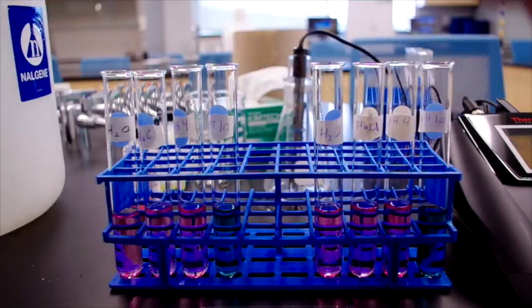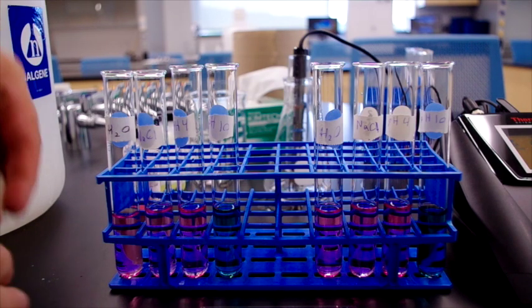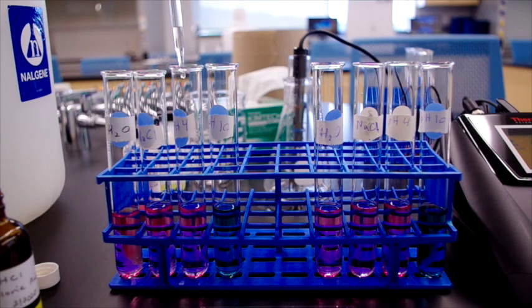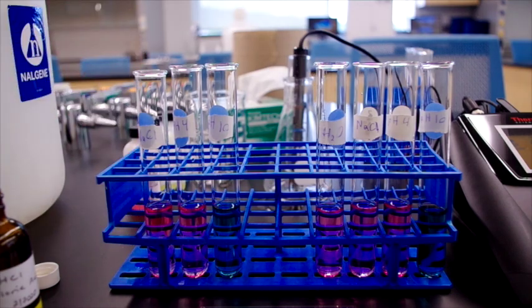So to the first set of 4, we're going to add 5 drops of 0.1 molar hydrochloric acid solution. And we'll swirl them around.